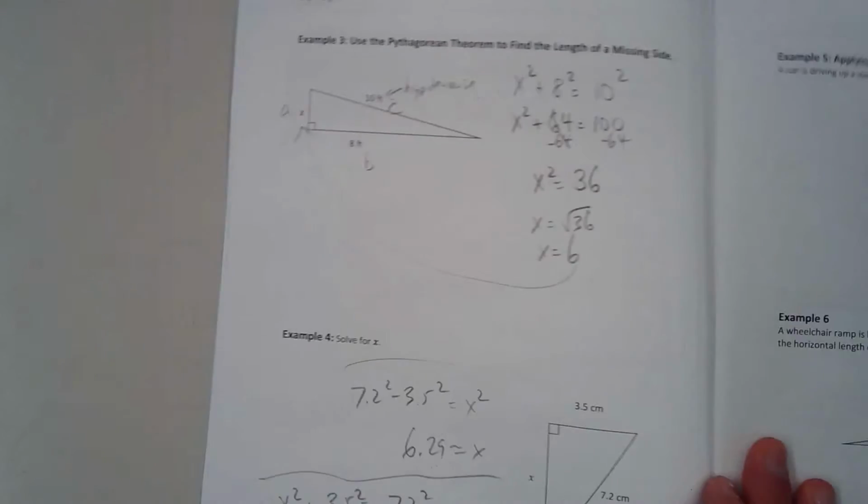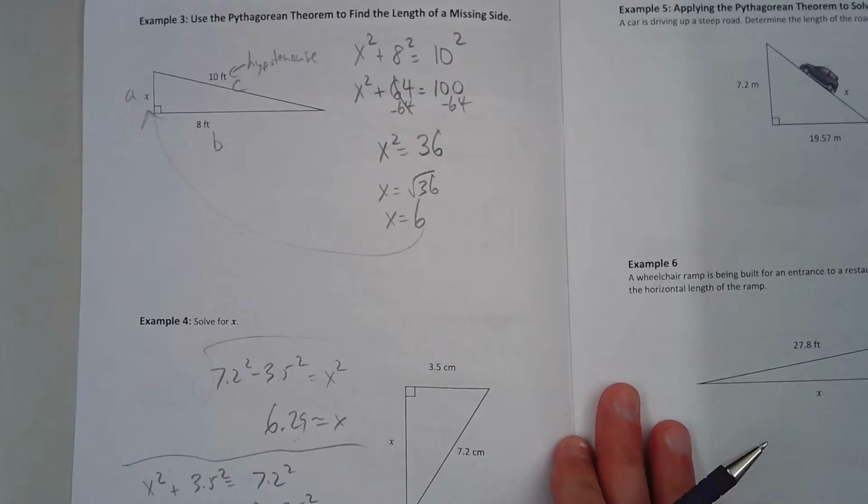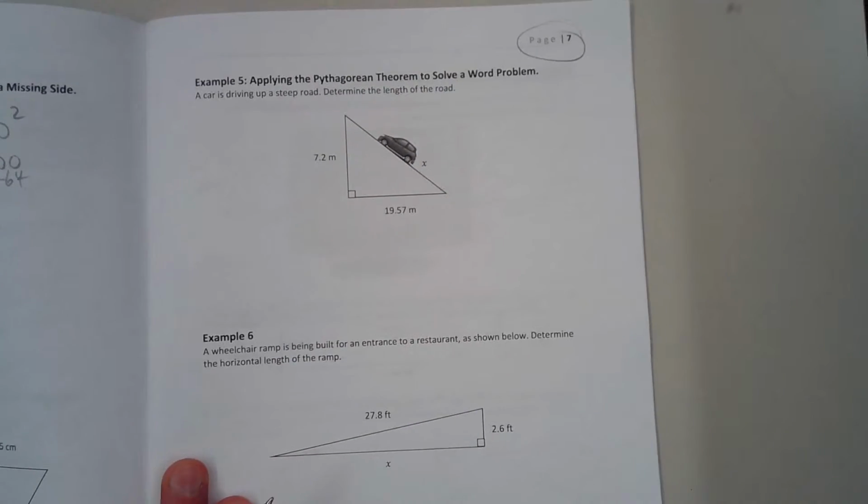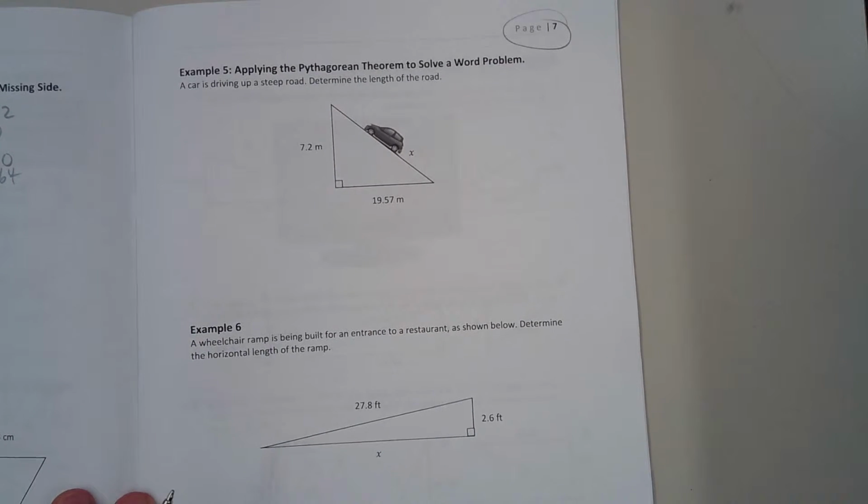Yesterday we were using the Pythagorean theorem to find missing sides. That's what we just reviewed. And we sort of stopped because we ran out of time at page 7.